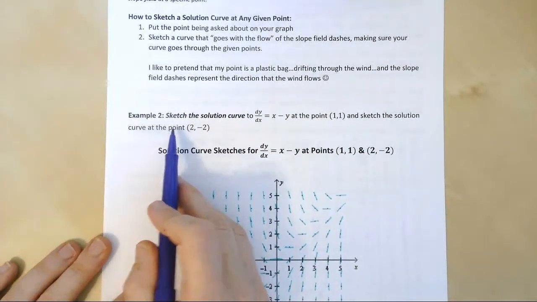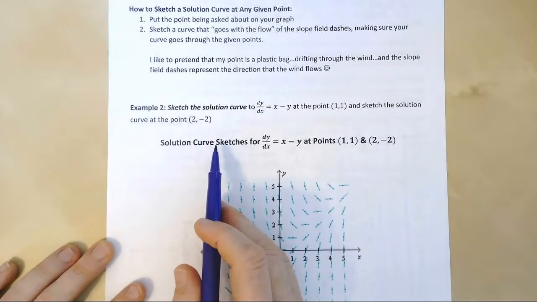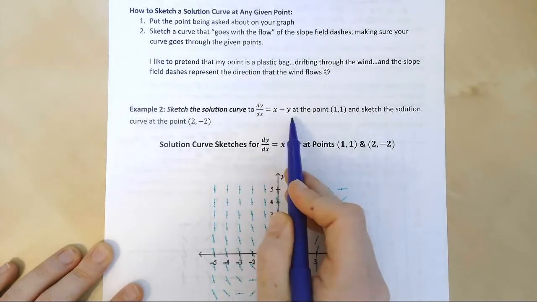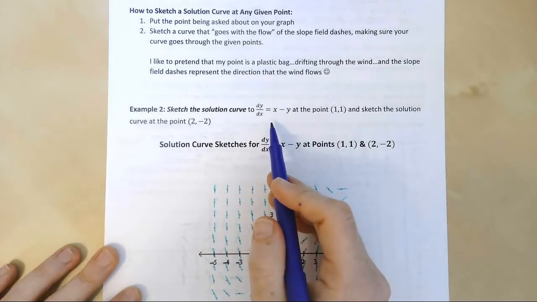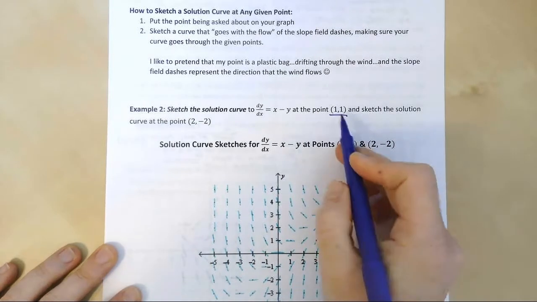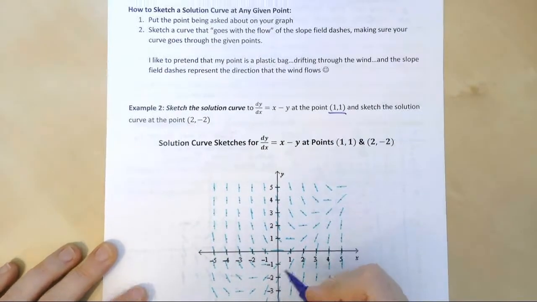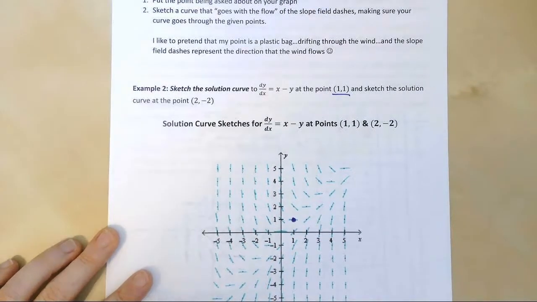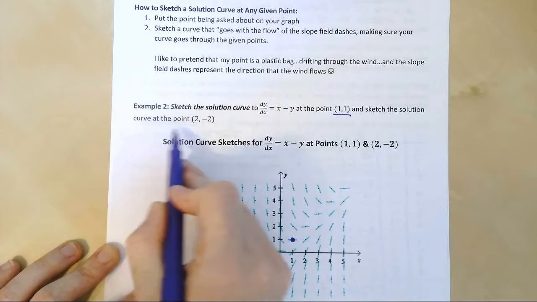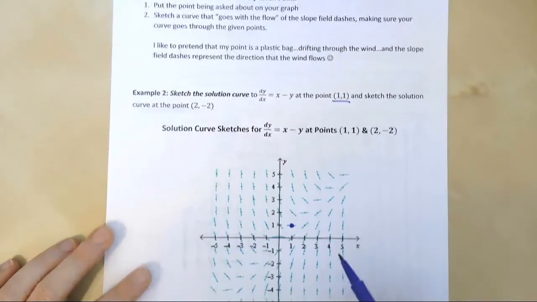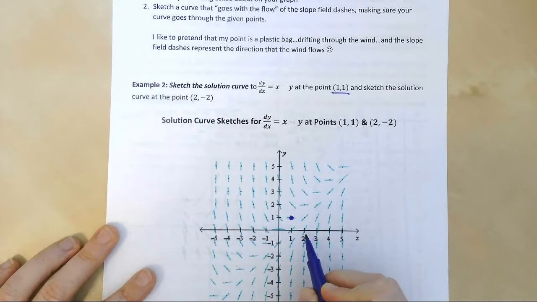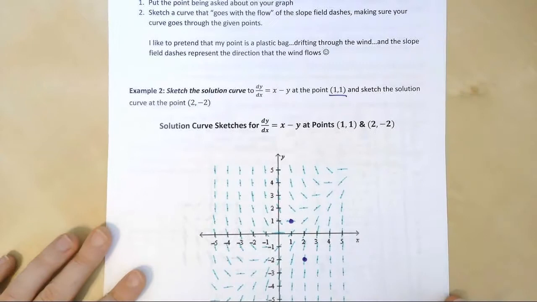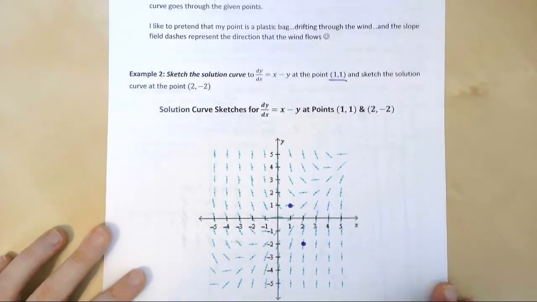Sketch the solution curve. This is what it would look like on the AP exam. Sketch the solution curve to dy/dx equals x minus y. That's the differential equation that we were just working with, at the point (1, 1). First of all, they gave us a point. Go to your graph and put that point on your graph. So (1, 1), I'm going to put a point there. And sketch the solution curve at the point (2, -2). All right, so we have the point (2, -2), put that point on my graph. Cool.